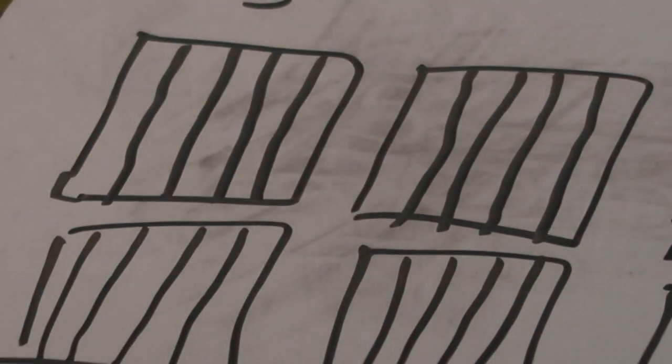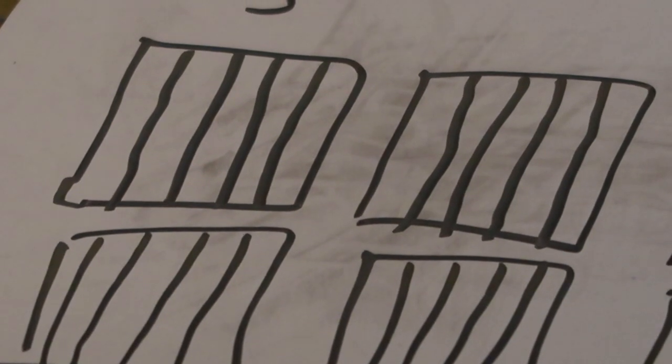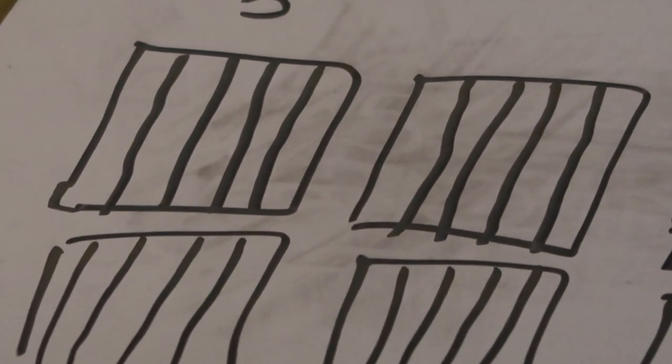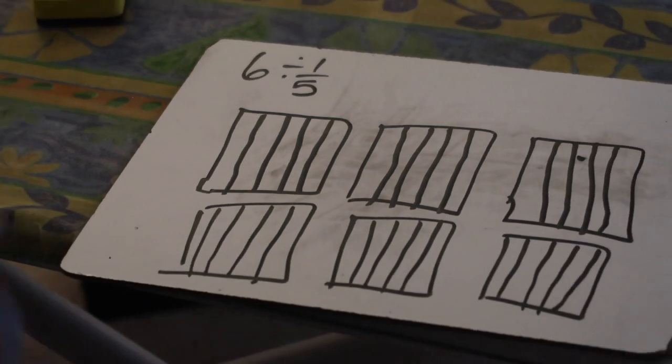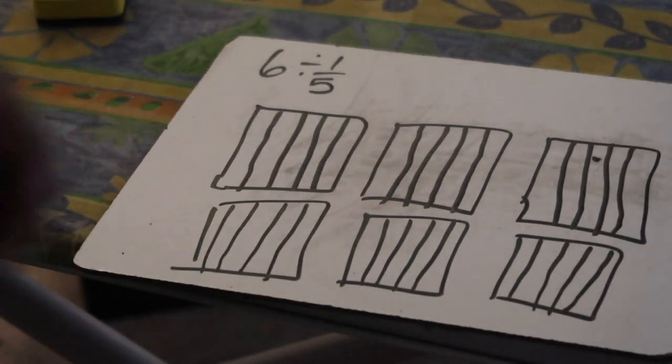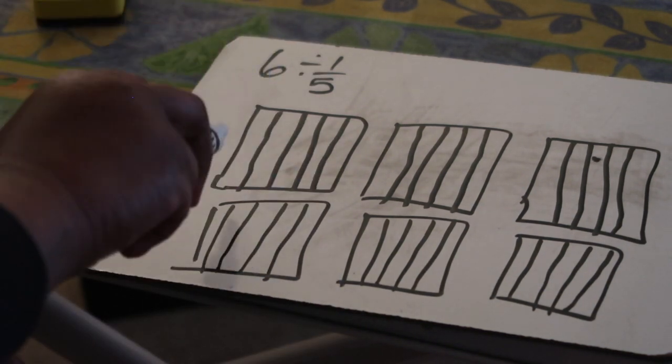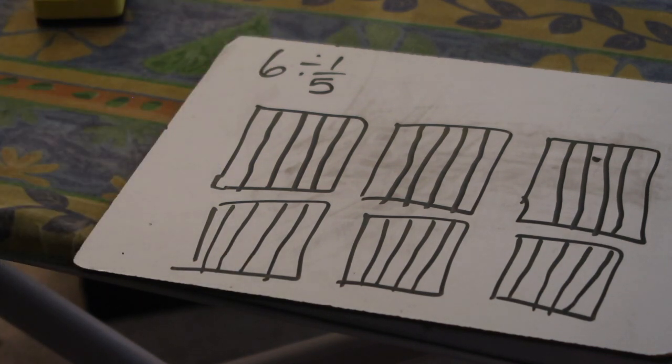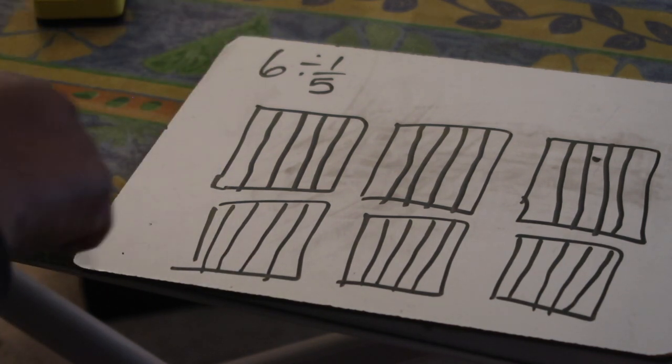Alright, so now I have, let me zoom out a little bit so you guys can see better. Alright, there we go. Now I have all 6 of my boxes divided into fifths. So we can count them and see how many strips of paper they're going to get out of the 6 papers that they have. Count with me.